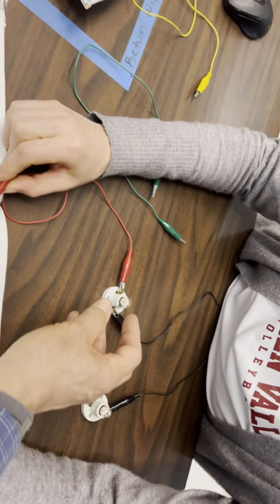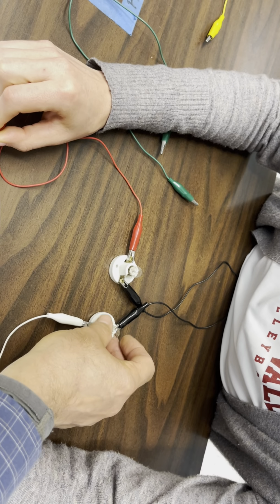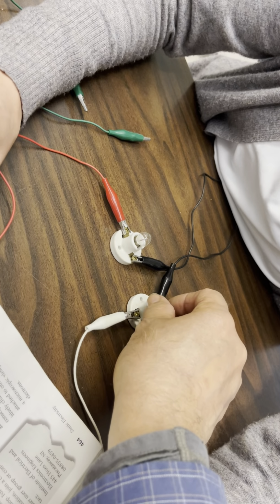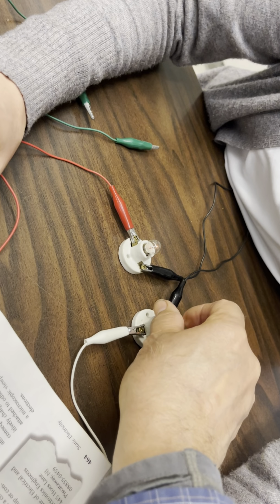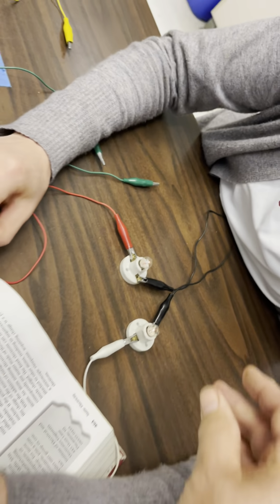All right, so I'm gonna reach in and unscrew this one. Oops, sorry, I just dropped it. Ah, the other one goes out. Yeah, can you see that? On, off. And why is that?